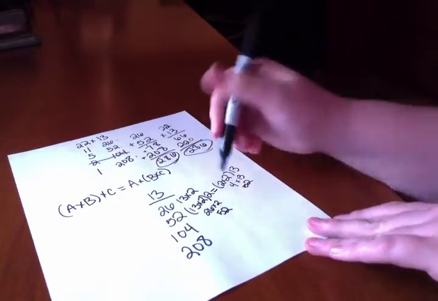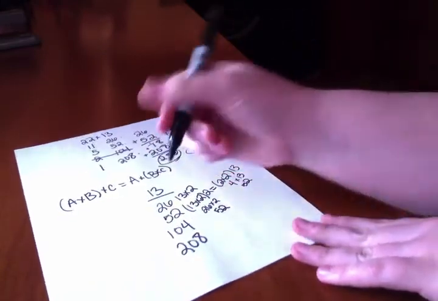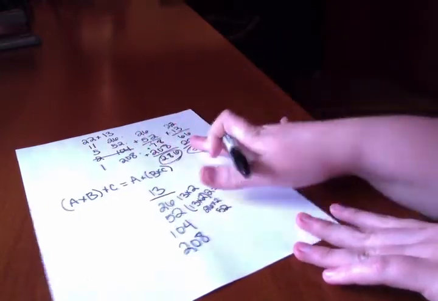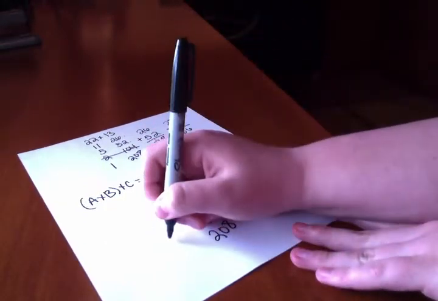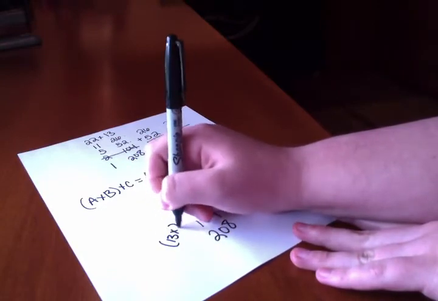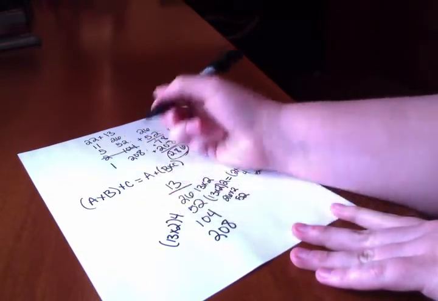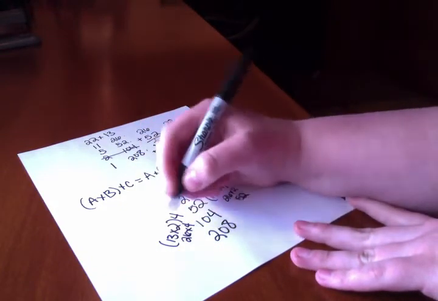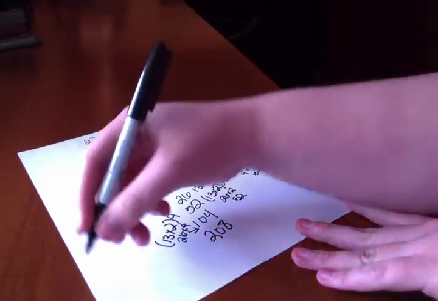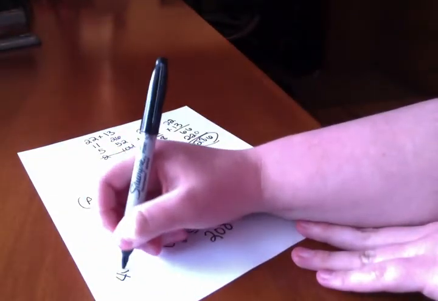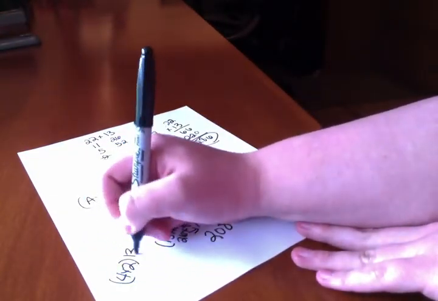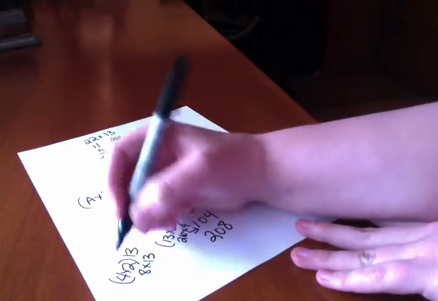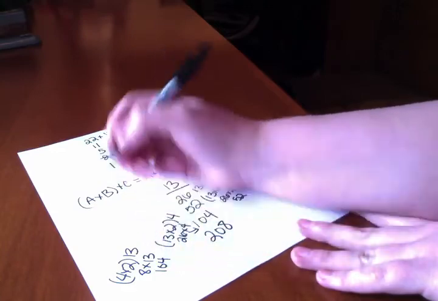I'll show you once more with the 104. Here, we're going to multiply by 4 rather than by 2, because obviously it's a bigger multiple. So we start with our 13 times 2, and we can do that times 4. So 13 times 2 is 26, times 4 is 104. And then we can do 4 times 2 times 13. So 4 times 2 is 8, times 13 is equal to 104.